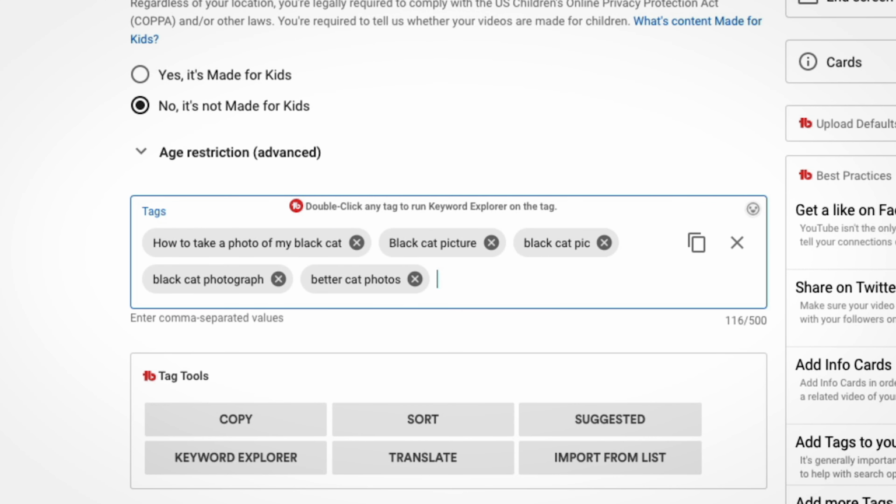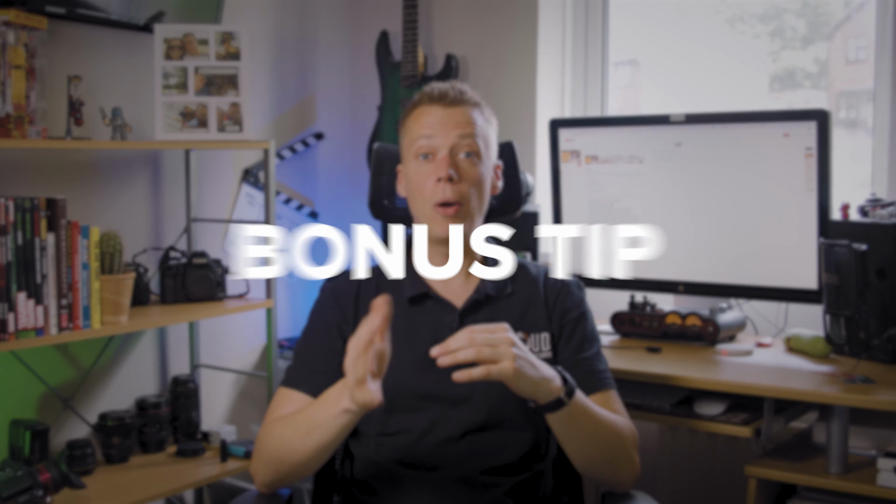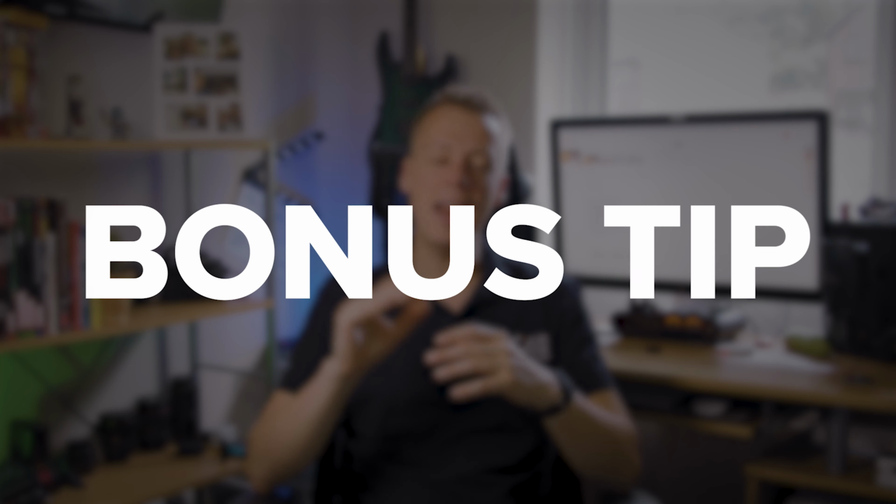Next, you want to add tags that are related to the subject of your video. So using the photographer example again, you could have extra tags like better cat photos, better pet photos, black cat pics, and any other variations you can think of. Bonus tip, try adding any common misspellings of your main keywords to account for any viewers that may have mistyped or misspelled the subject of your video.